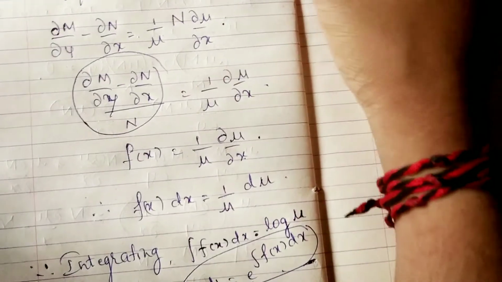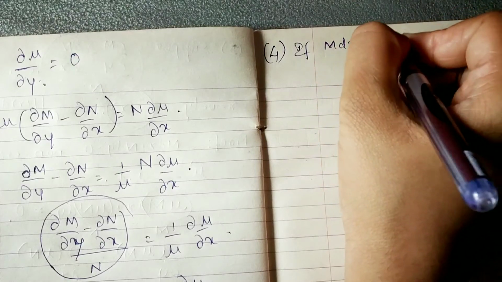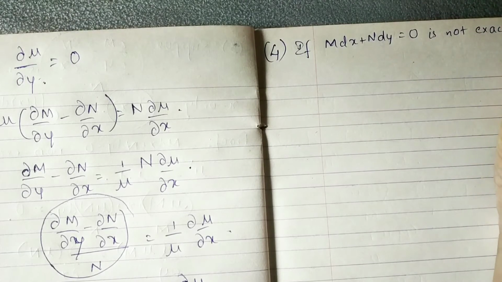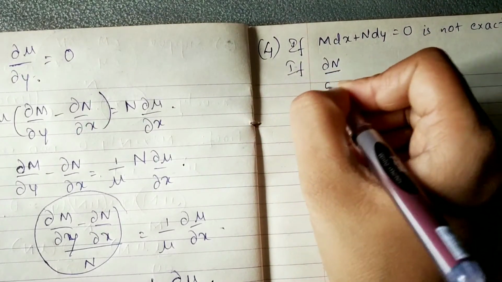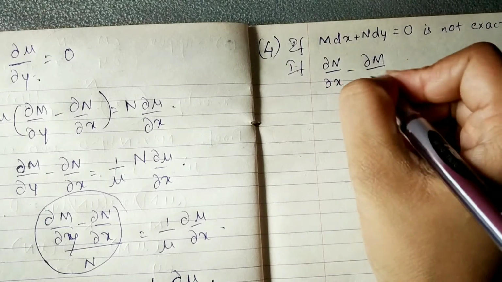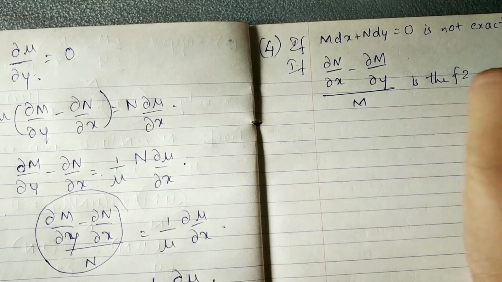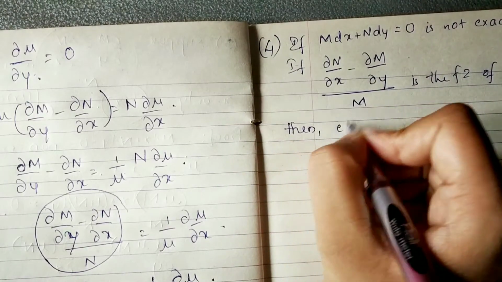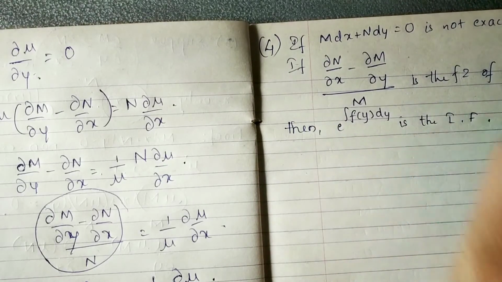Okay. That was the proof, and the next rule is: if M dx plus N dy equal to 0 is again a non-exact differential equation, then if dou N by dou x minus dou M by dou y, divided by M, is a function of y only, then e raised to integration of f of y dy is the integrating factor.